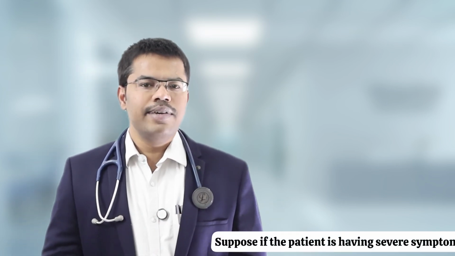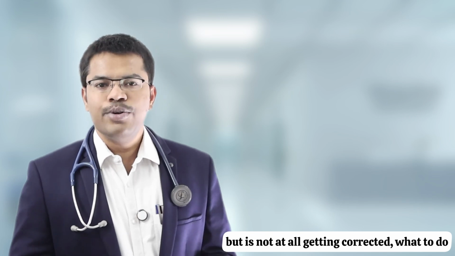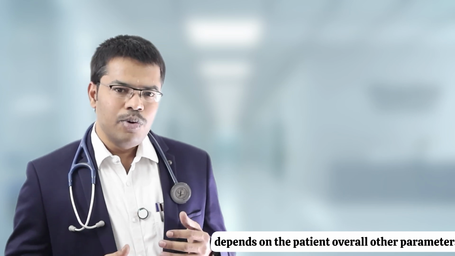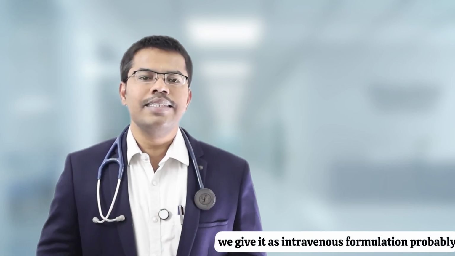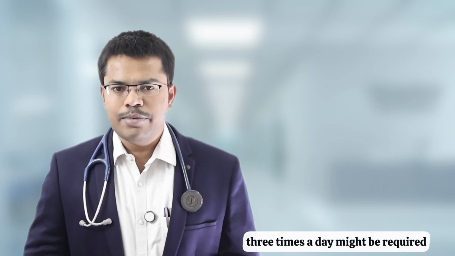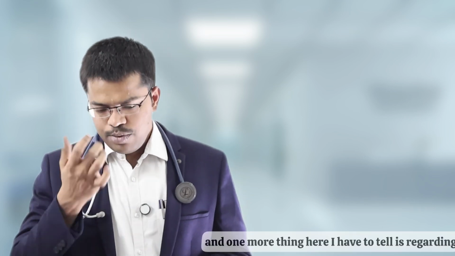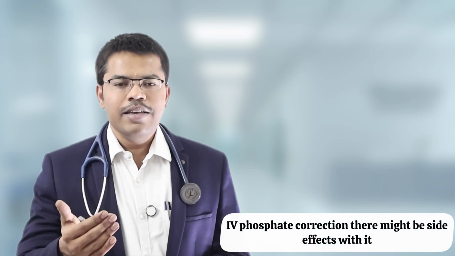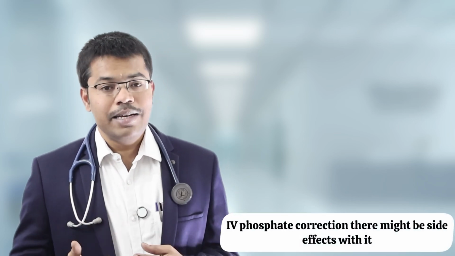Suppose the patient is having severe symptoms and phosphate is not at all getting corrected, what to do? IV formulation, intravenous formulation. In the intravenous formulation, again potassium phosphate and sodium phosphate are available. Which is the one we select? I use potassium phosphate. Depending on the patient's other parameters, we give it as an intravenous formulation. Probably 3 times a day might be required. And one more thing I have to tell is regarding IV phosphate correction: there might be side effects.